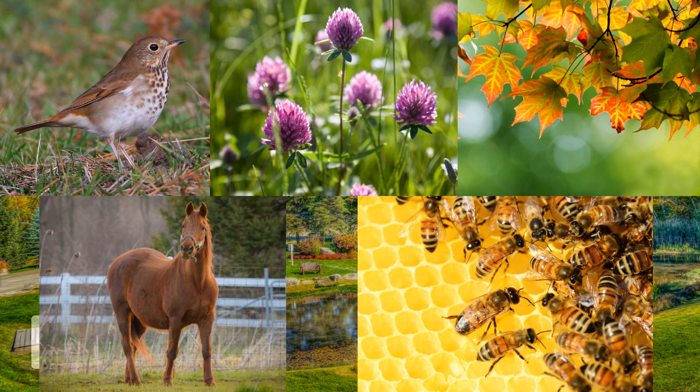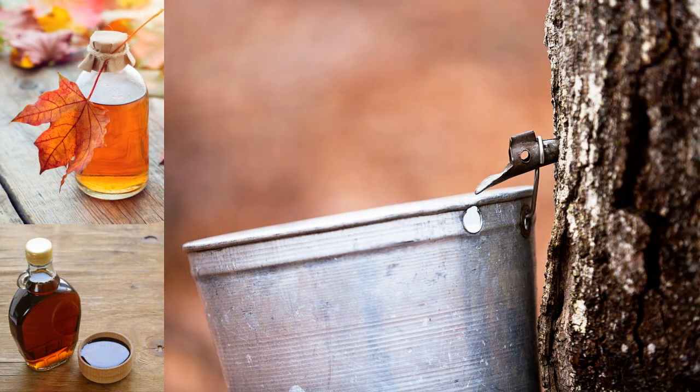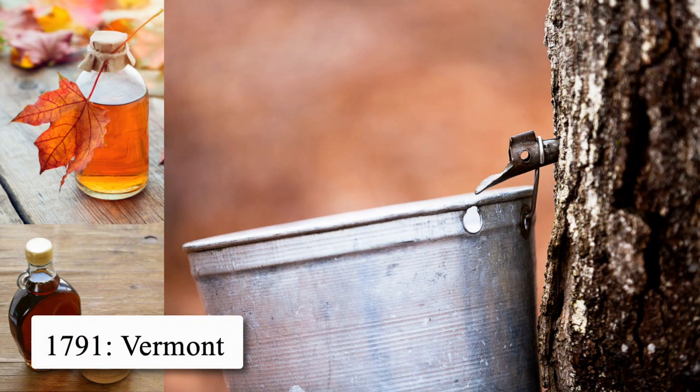Vermont's state bird is the hermit thrush, the state flower is the red clover, the state tree is the sugar maple. Vermont's state mammal is the Morgan horse. State insect is the western honeybee. Vermont holds the honor of being the largest producer of true maple syrup in the United States for over 200 years. And winter sports are a big part of Vermont tourism. Besides that, there are several themed festivals and concerts throughout the year in Vermont.